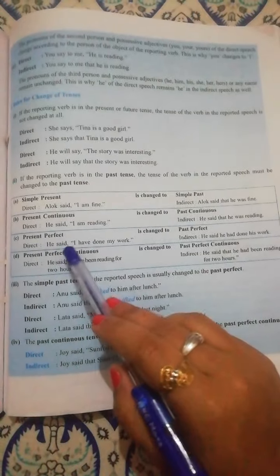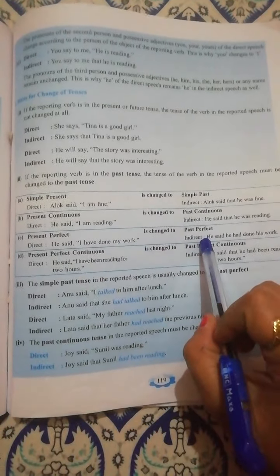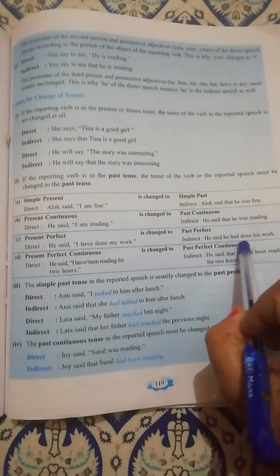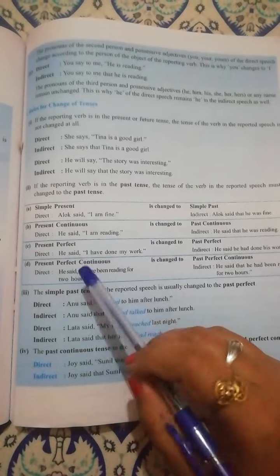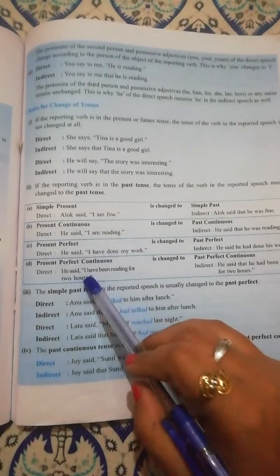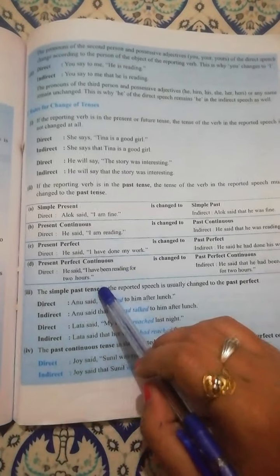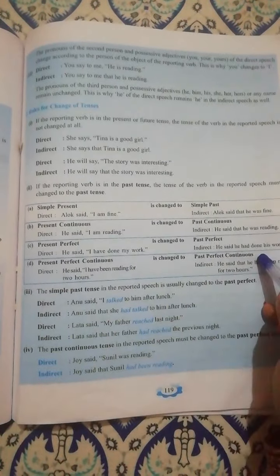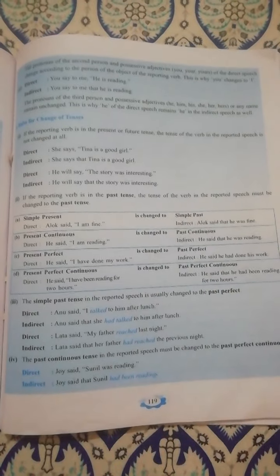Present perfect: he said, "I have done my work." Past perfect: he said he had done his work. Now for past perfect we use had. For present perfect continuous: he said, "I have been reading for 2 hours." Past perfect continuous: he said that he had been reading for 2 hours.